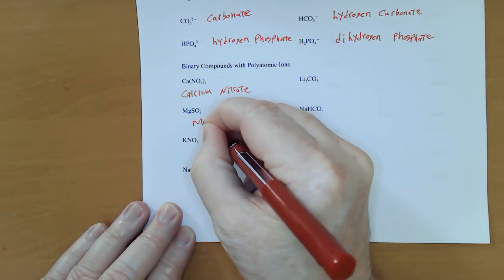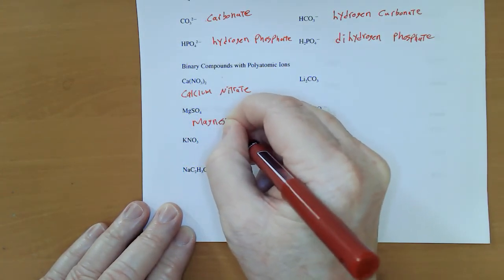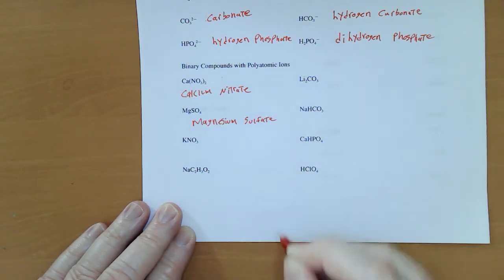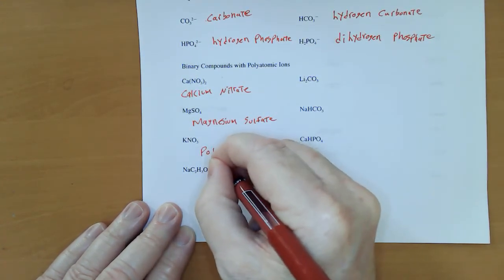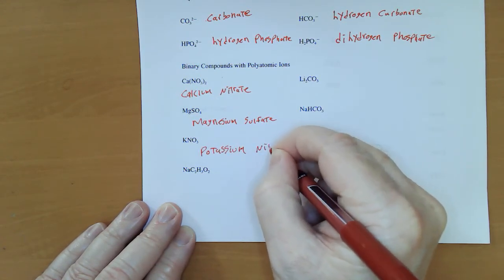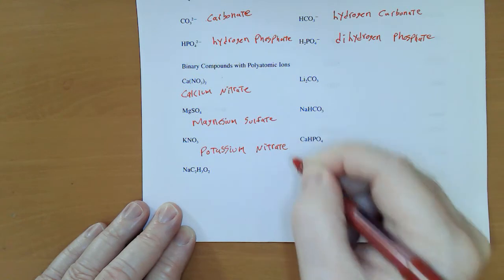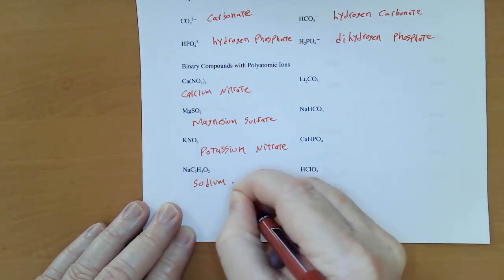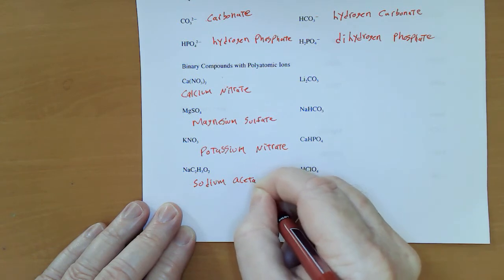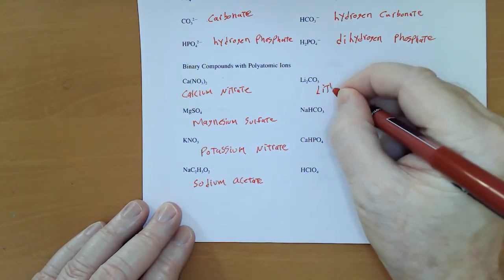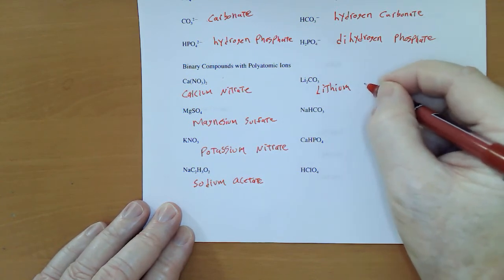Magnesium sulfate. Potassium nitrate. Sodium acetate. Over here, lithium carbonate.